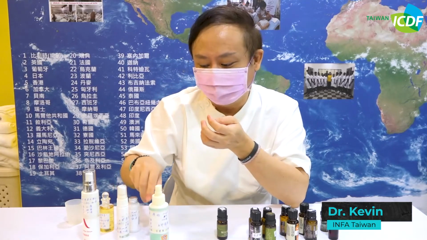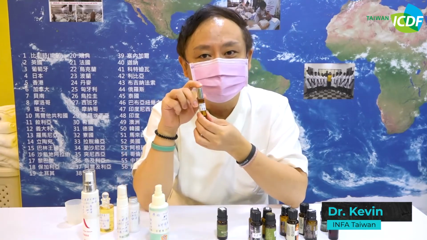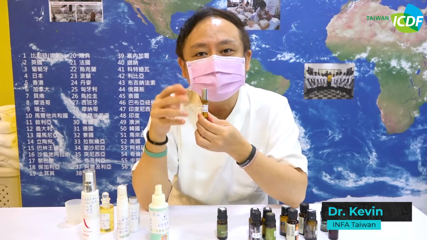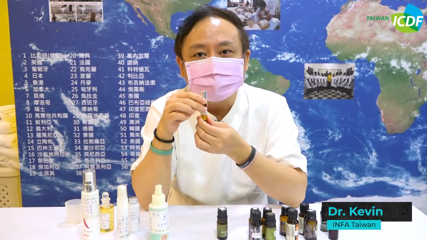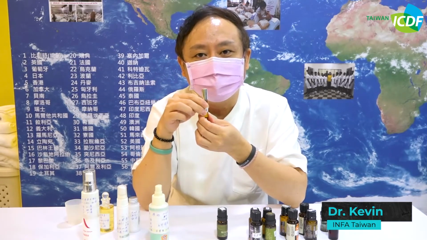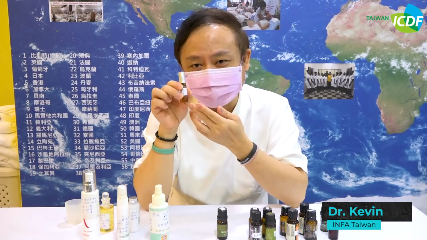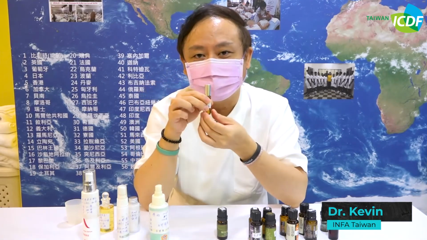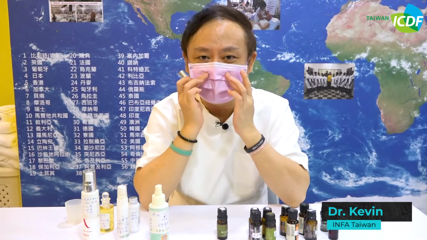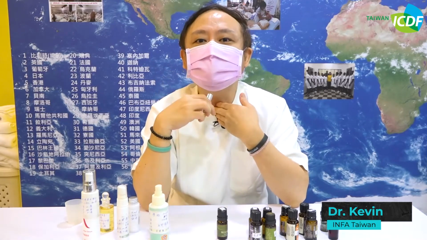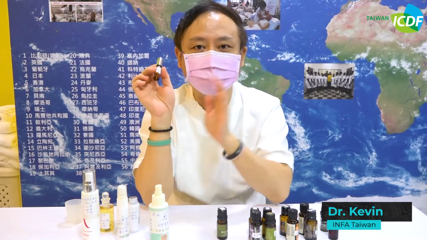This is a rollerball bottle. A lot of times when we're going somewhere where there are a lot of people or public spaces, we can use these rollerball bottles, and we can put it over here and other places. We can also put it on our wrist. It can help boost our immune system. I will teach you how to make them.